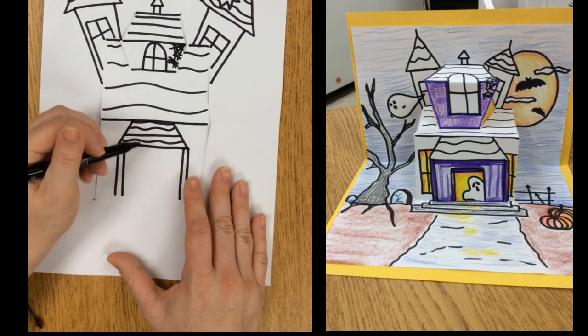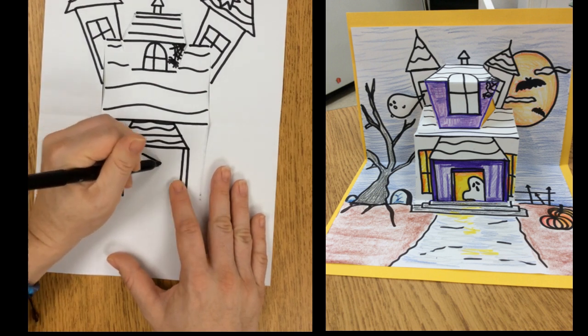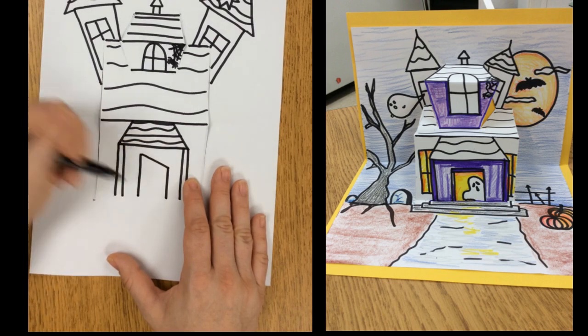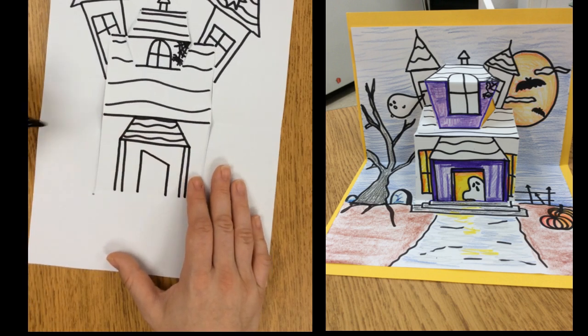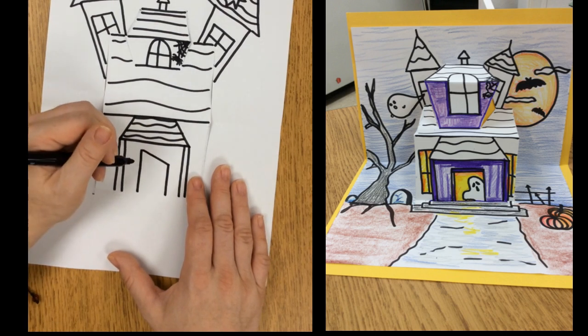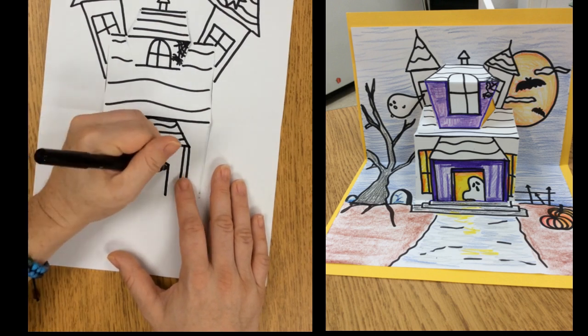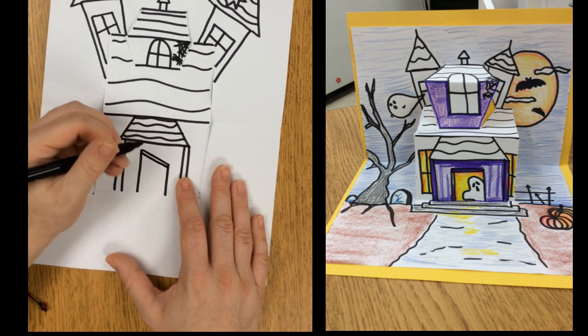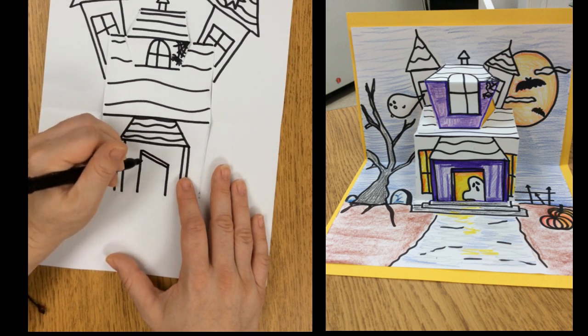Do you want it to be square? Do you want it to be kind of falling apart, where it's wonky like this? So it's an interesting door. Is your door closed? Is it open? So you can add in whatever fun features you want for it. I might have mine opening here.